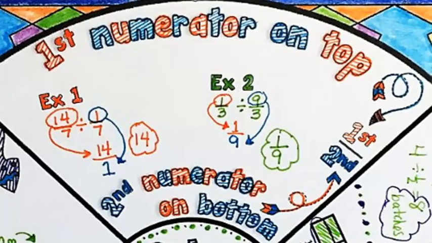This section shows how you can use a common denominator to make dividing fractions easier. If you have a common denominator, then you can simply put the first numerator on the top in the answer and the second numerator on the bottom in the answer. Make sure you copy everything down exactly as you see it.